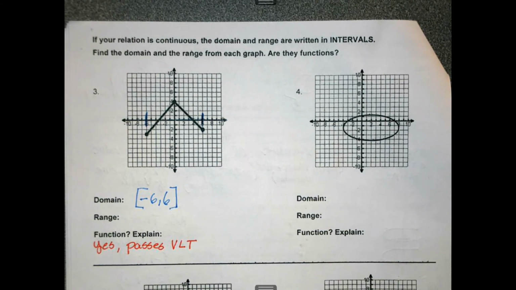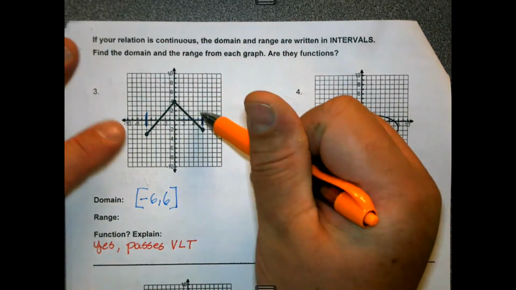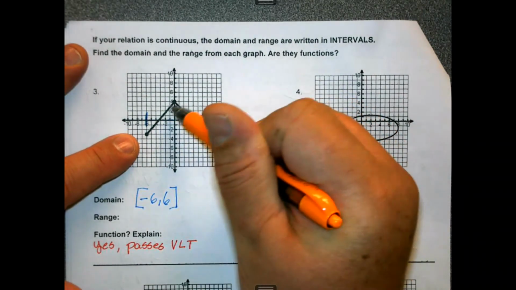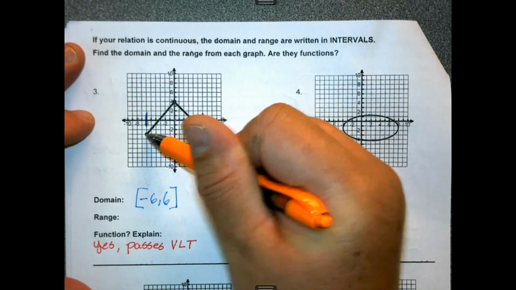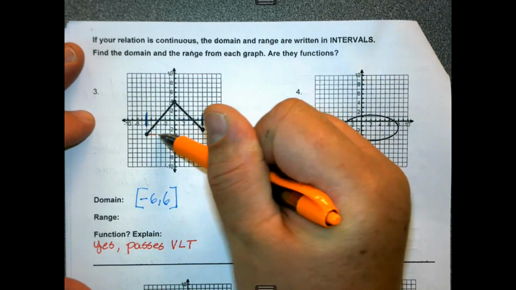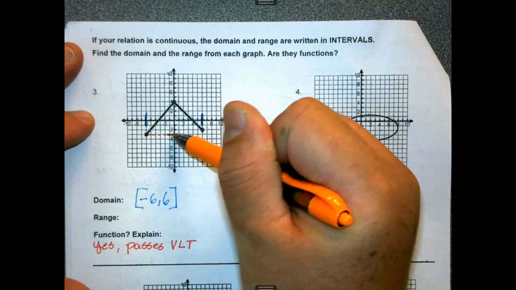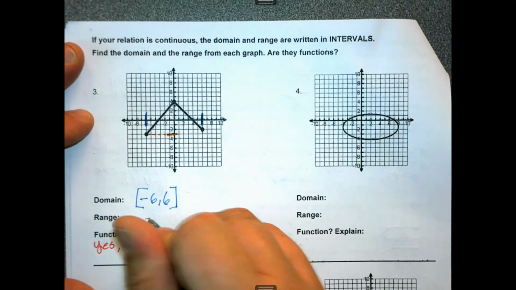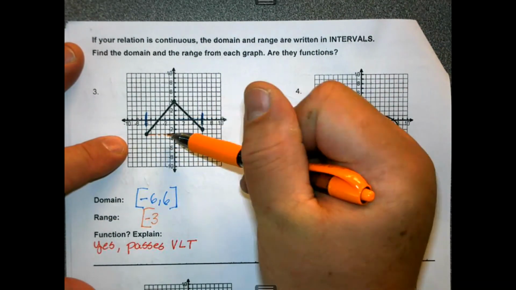Next, I'm going to look at the y values. Well, my least y value, and I've got to look at my graph, is going to be this one. So I'm going to find out here, it starts at -3. Includes the point -3 because of that closed circle.